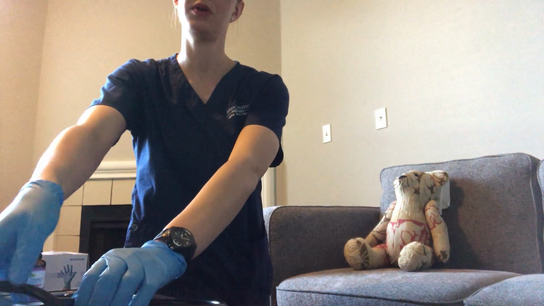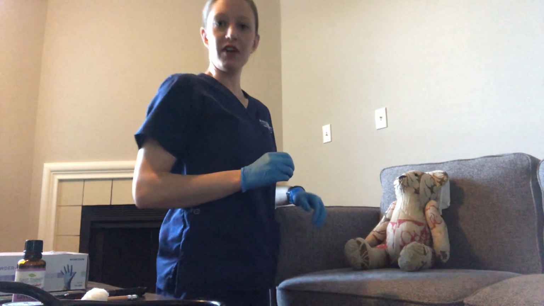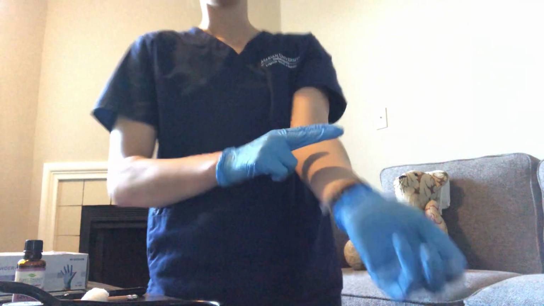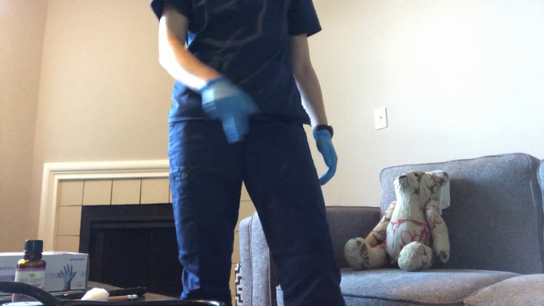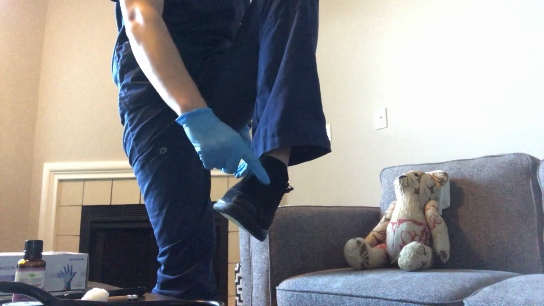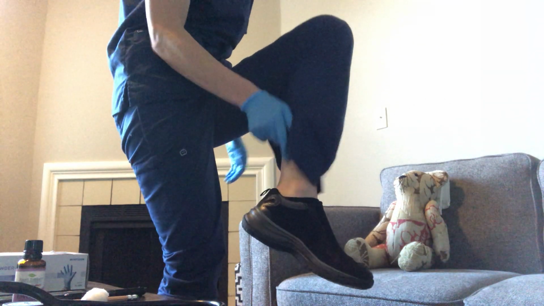I'm going to palpate first the carotid artery. I want to make sure that whenever I'm palpating the carotid arteries, I'm only doing one at a time, as to not instigate a syncope. So carotid arteries, one at a time, and then brachial artery, radial artery, femoral artery, popliteal, dorsalis pedis, and then posterior tibial.